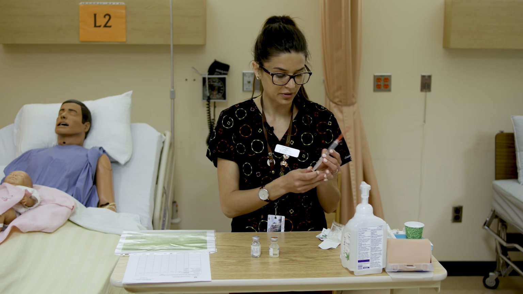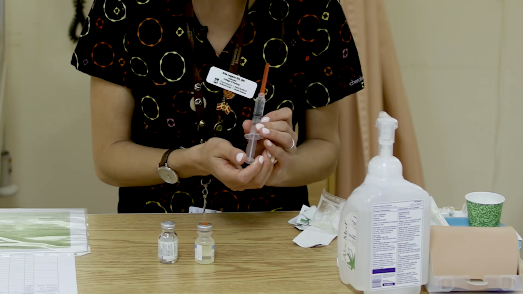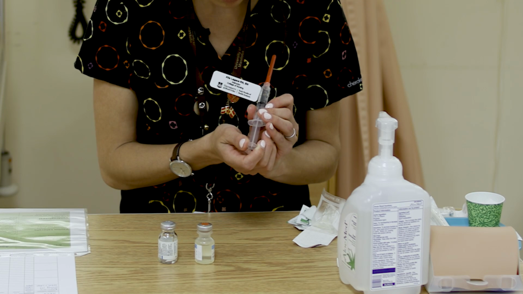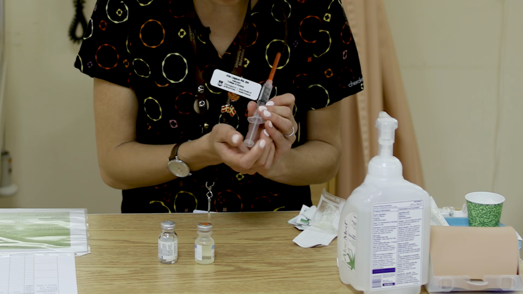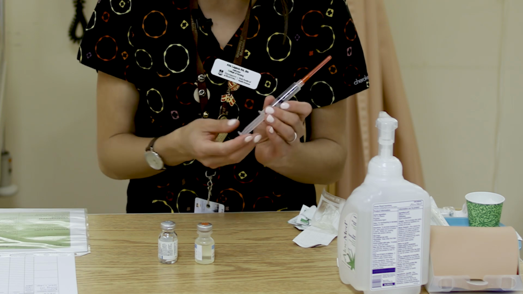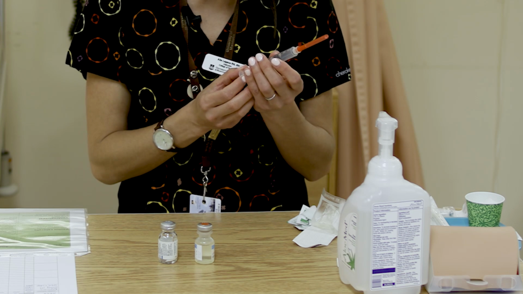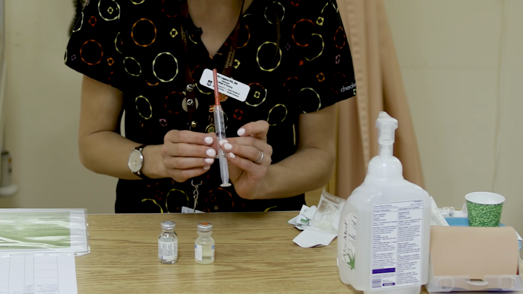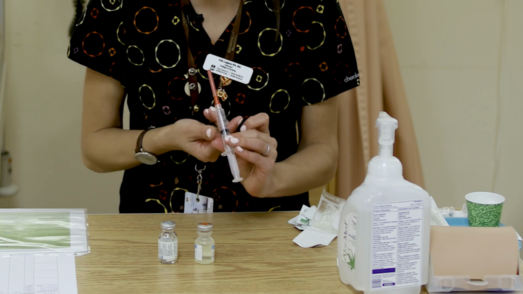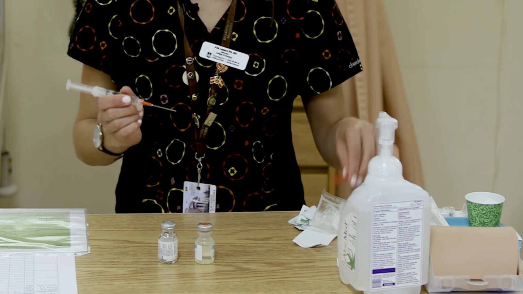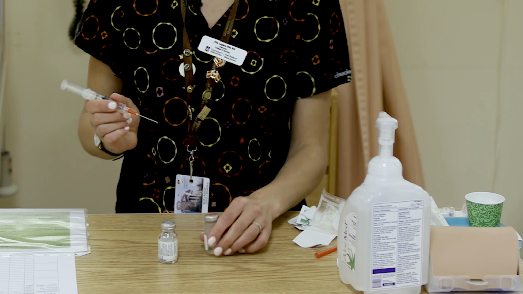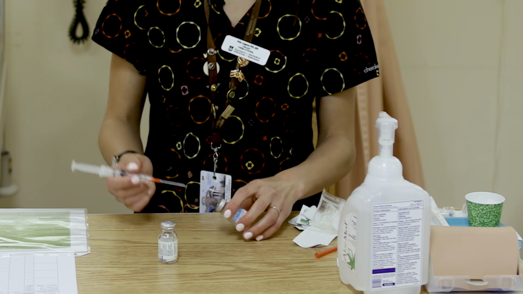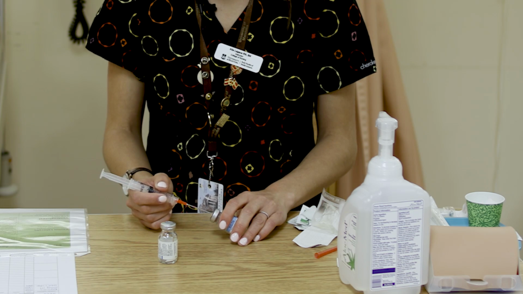And we're going to go, each line is worth 0.2, so 3.2, 3.4. If we go between the 3.4 and 3.6, we get that 3.5. So you want to go right between there to get our 3.5. And now we're going to uncap our blunt fill needle. It's not a filter because these are not amps, they're vials.